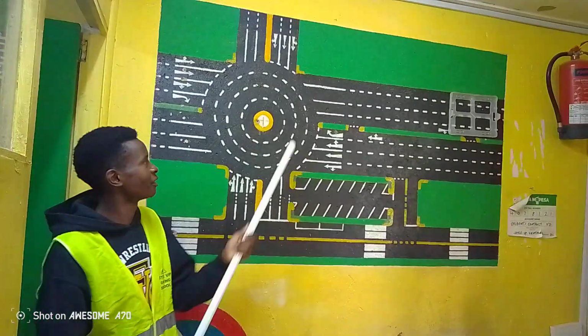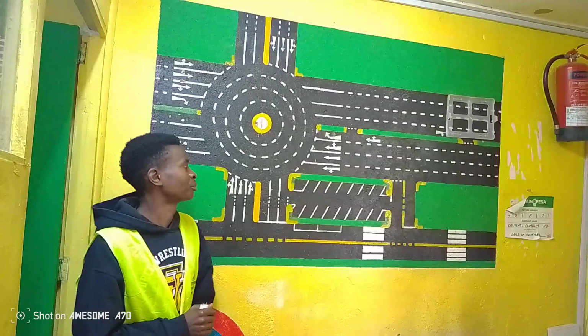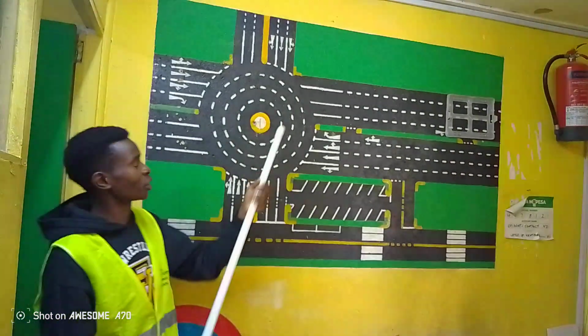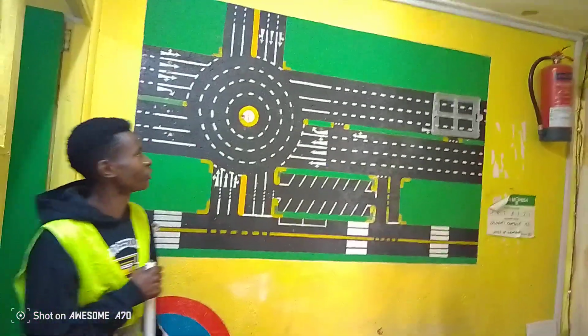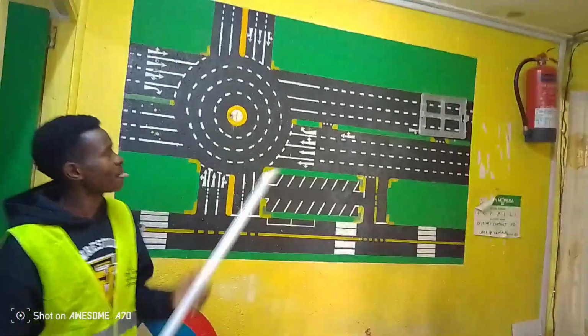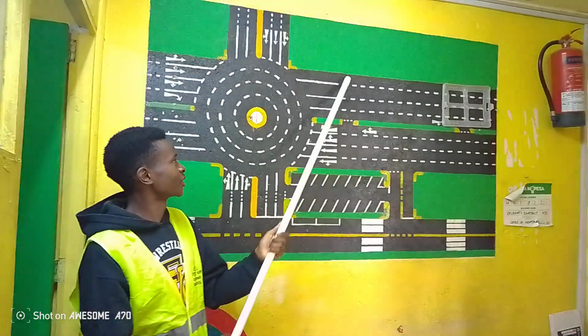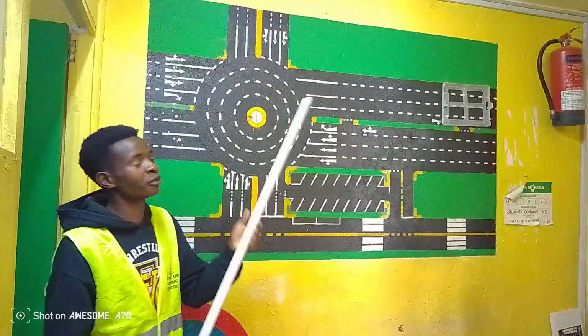Then another feature we have is the roundabout. What is the main function of a roundabout? The main function of a roundabout is to prevent the collisions of vehicles on a junction. Then we have the road reserve. We have lanes, these ones here. These are called lanes. These are paths to be followed.